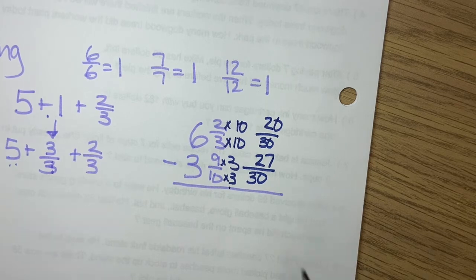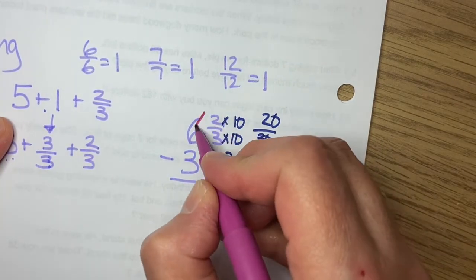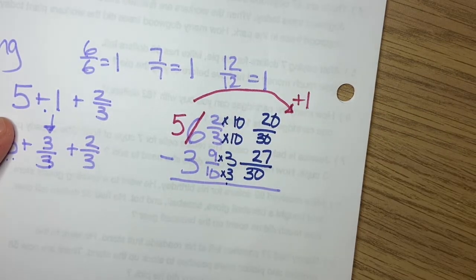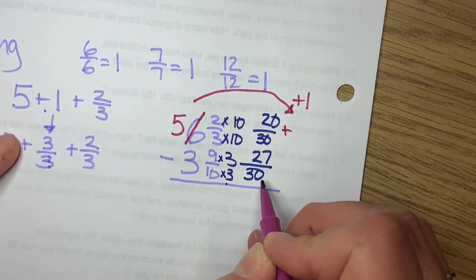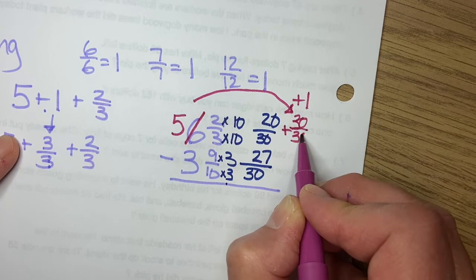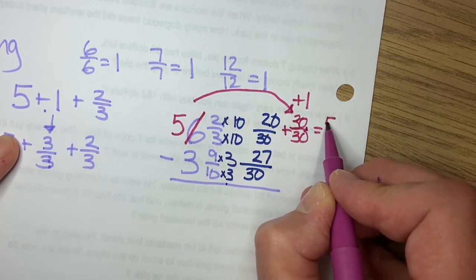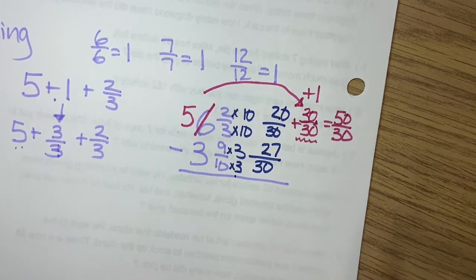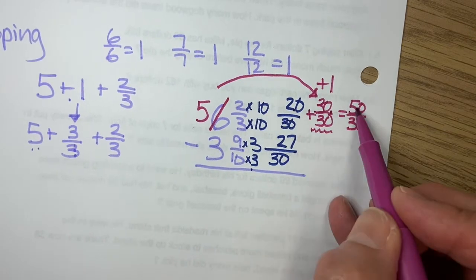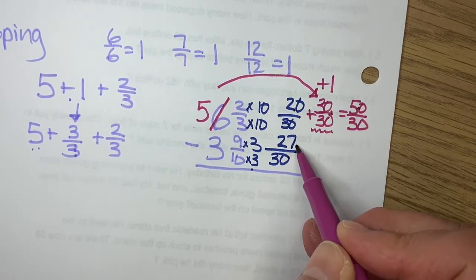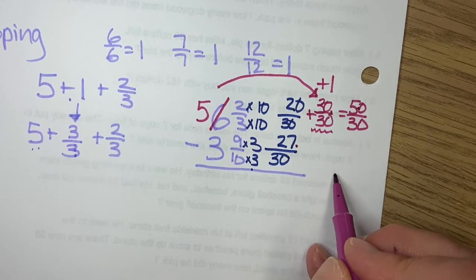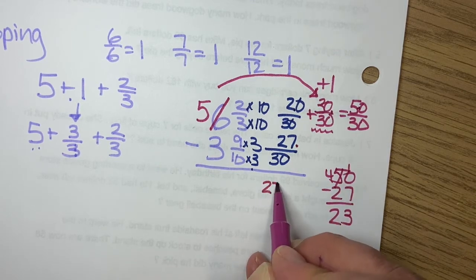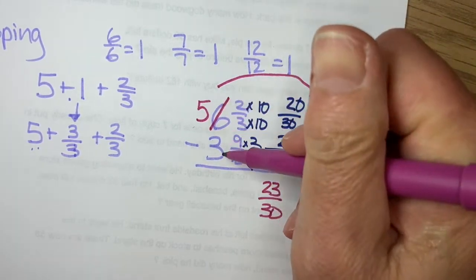So what I need to do is, remember I split this 6 up to a 5 plus 1? So I'm going to change this to a 5, and I'm going to add my 1 on over here. But I'm going to use 30ths because I need my denominator to be 30ths. I added the 1 plus the fraction gives me 50 30ths. So here's the one I borrowed. Here's where I put it. I just rewrote it as 30 over 30 instead of 1. Now I can subtract them because this numerator is bigger than this numerator. So I would do 50 minus 27. I get 23 30ths. And then I would subtract my whole numbers.